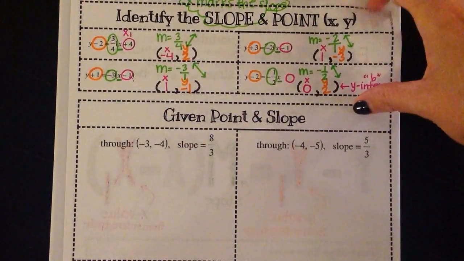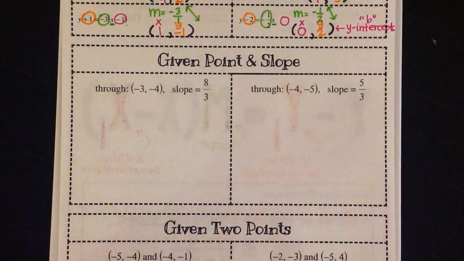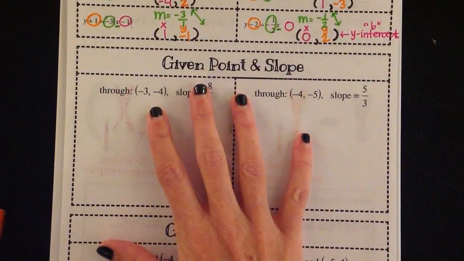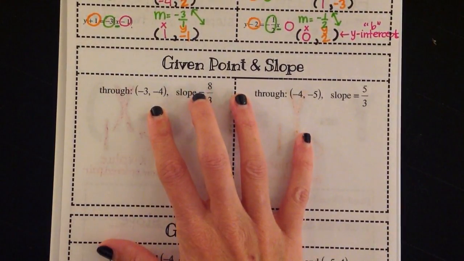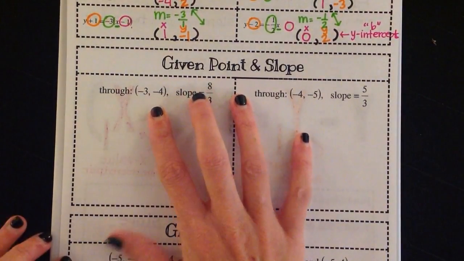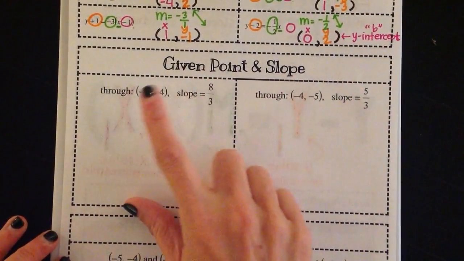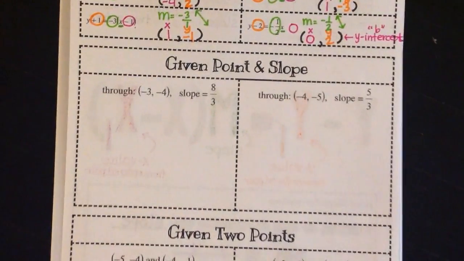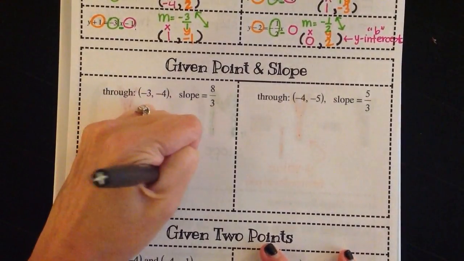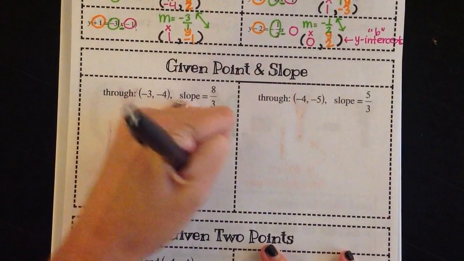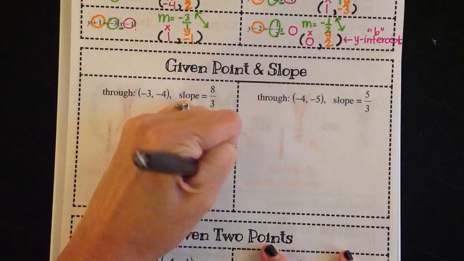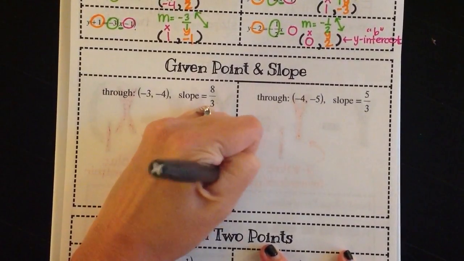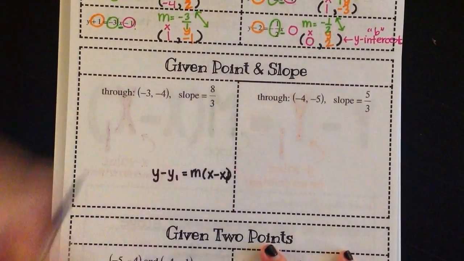So now we're going to look at our next example, which is how do I write this y minus y1 equals m times x minus x1 when I am given a slope and a point. Okay, so there is nothing to do. We are simply going to go straight to our format. And remember, our final answer has to be in this y minus y1 equals m times x minus x1 format.